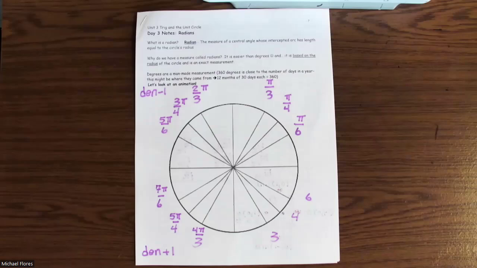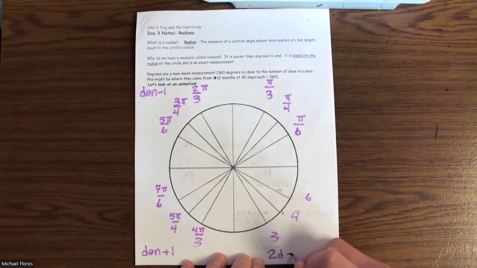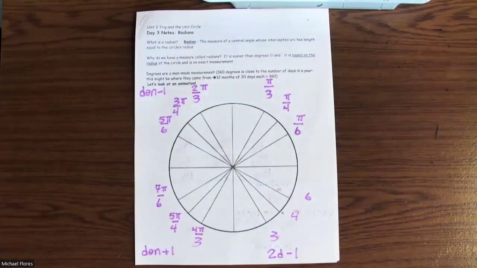That's it. Yeah. Just remember, quadrant 3, okay, denominator plus 1. Now over in quadrant 4, this is the pattern. Twice the denominator minus 1.